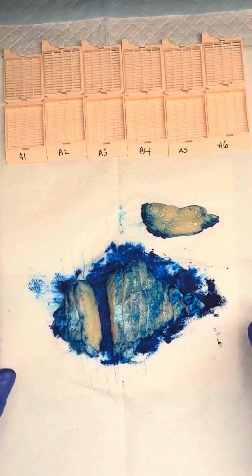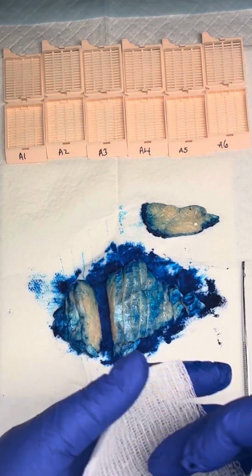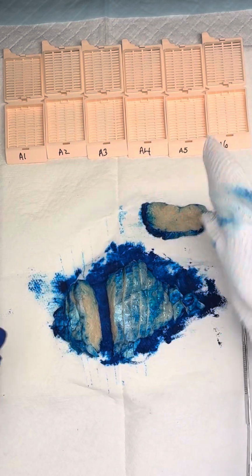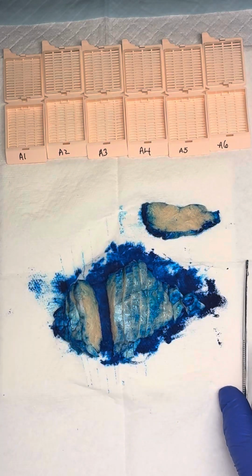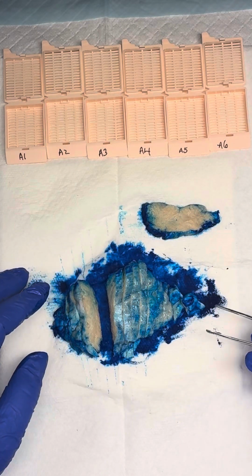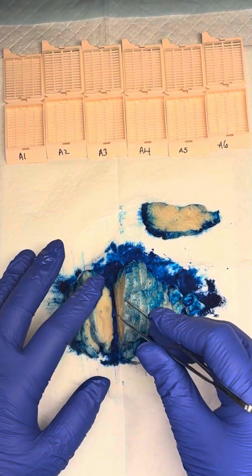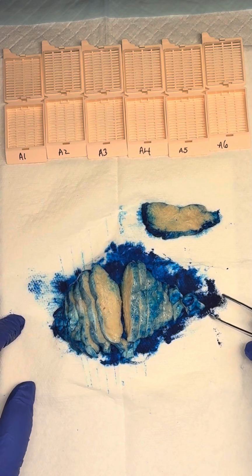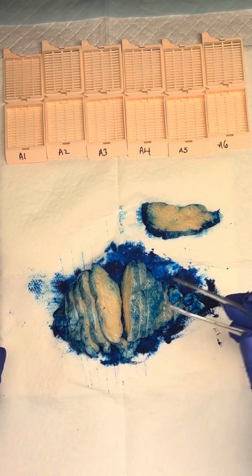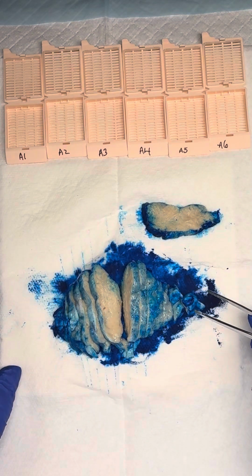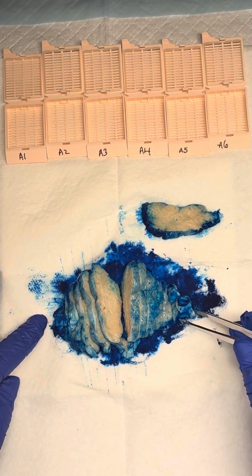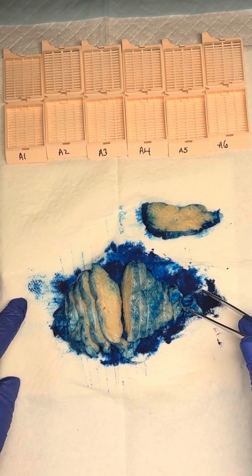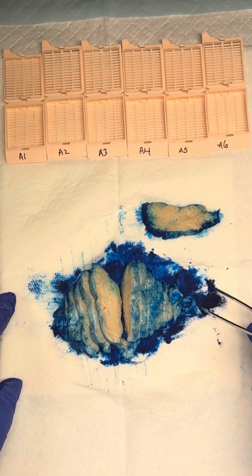In that instance, we won't have any uninvolved parenchyma to describe. That will still be a pertinent negative that we'll want to document. But if our mass was not completely involving our thymus, we would need to measure our mass in 3D and give our descriptions. But in this case, we're going to say it completely involves our specimen, so our measurement for our mass is going to be exactly the same as our measurement for our specimen overall.